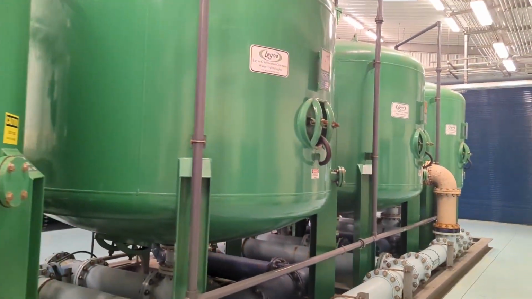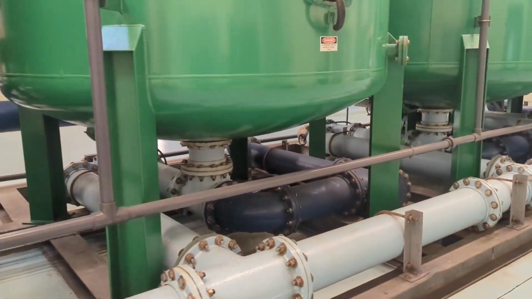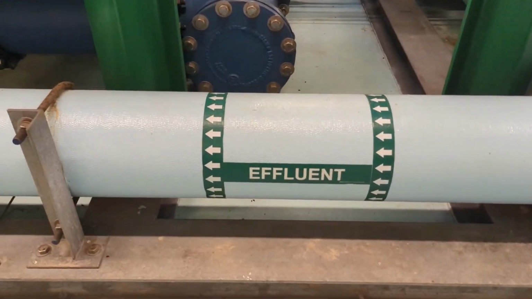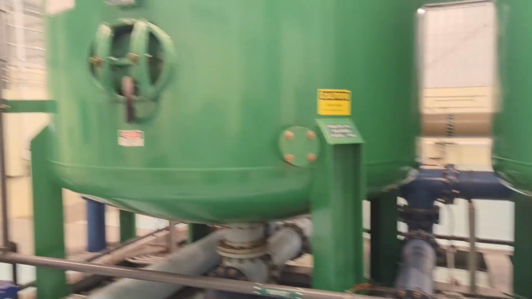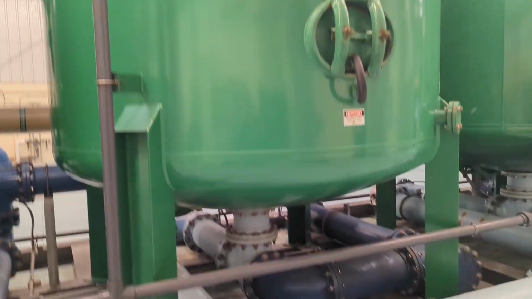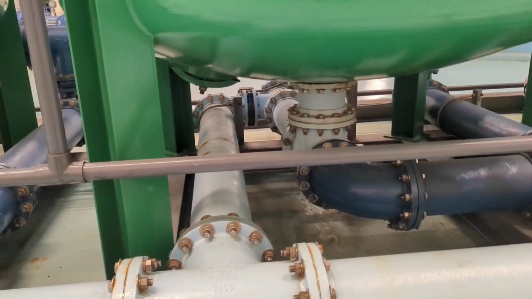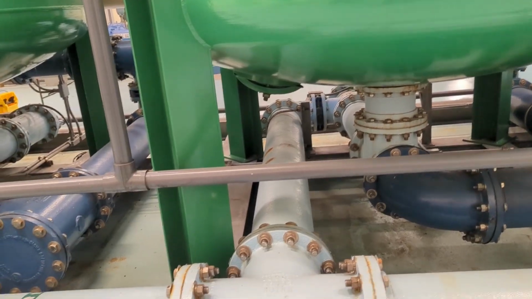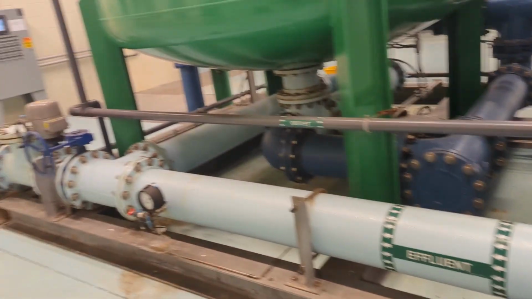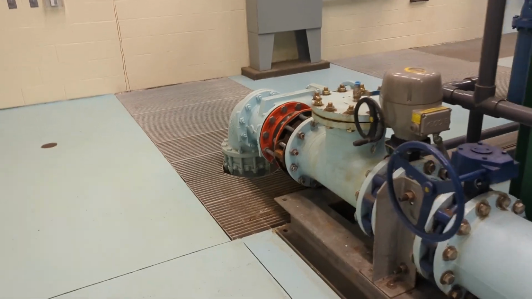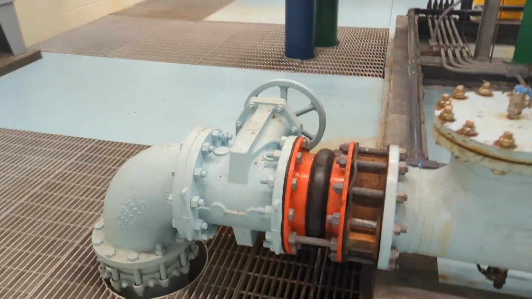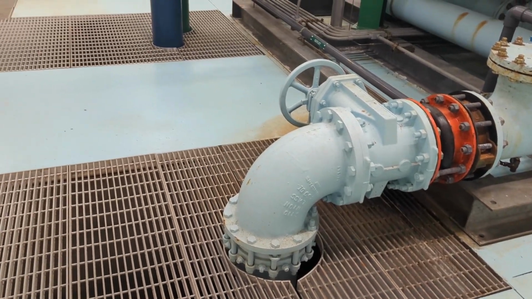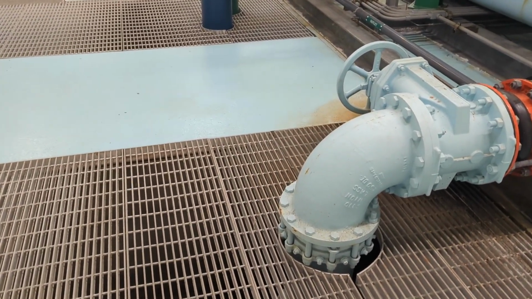Now we're on the other side of the filter, and you can see this big line here that says effluent, which means outgoing. Once the water is filtered, you can see it comes from the bottom. The water enters the top and comes out the bottom after it goes through the sand, and then it goes down this pipe. And from here, we go to the clear well, which is actually outside.